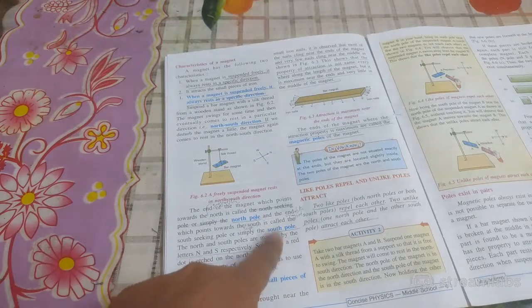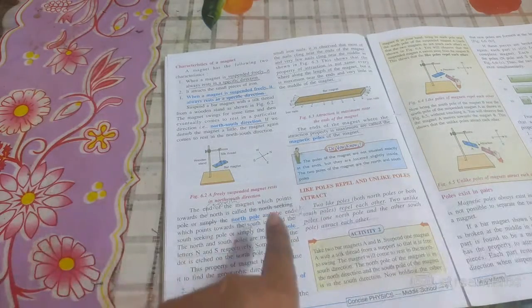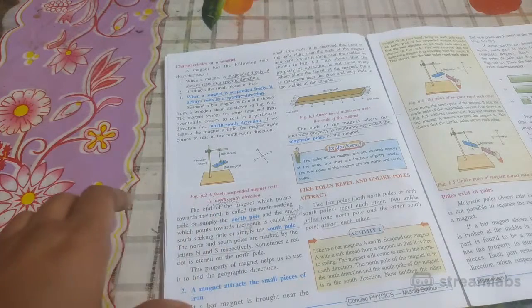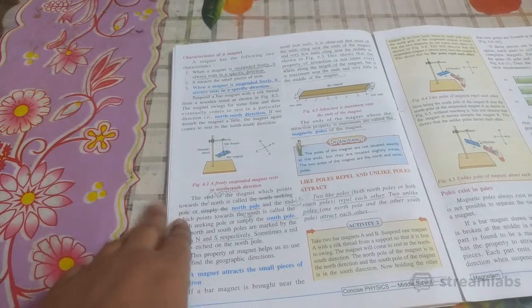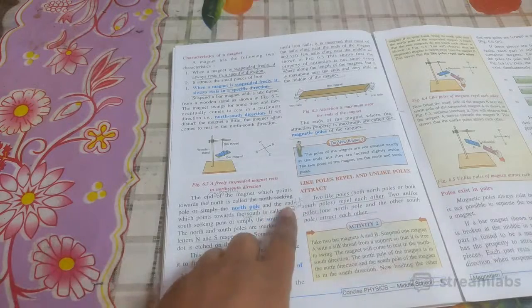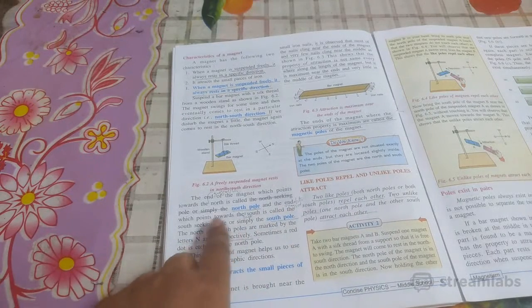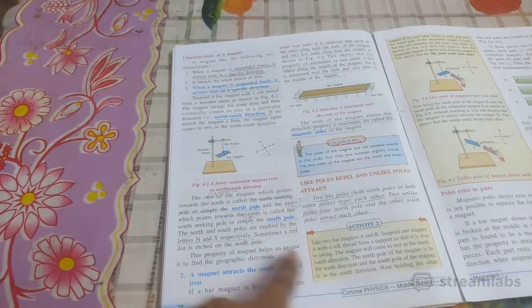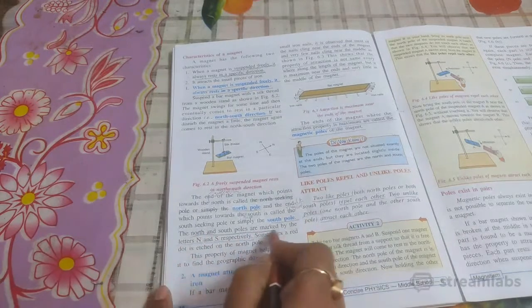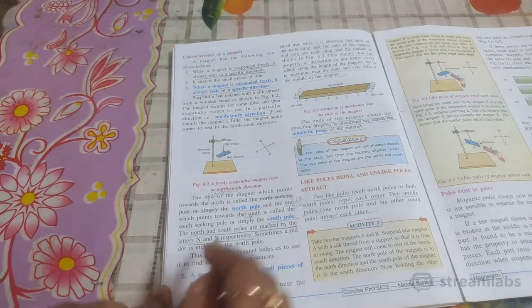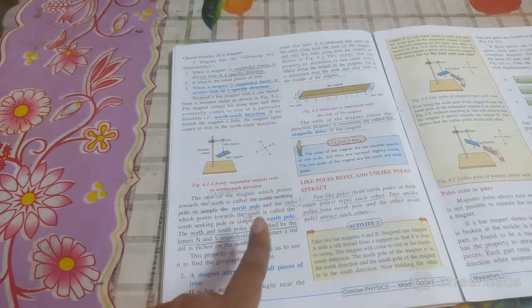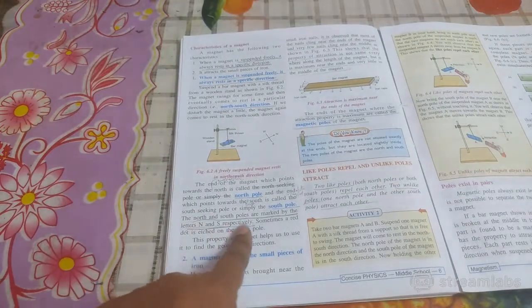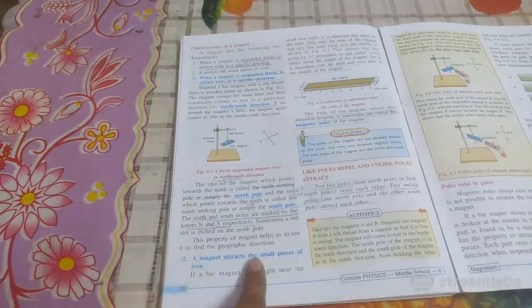And what is South Pole? Again you will write. Please write down there in the book. The end of the magnet. Yes, some words are missing here. Students, some words are missing here. So please write down in the book. The end of the magnet which points towards the geographic south is called South Pole. Yes, and North and South poles are marked by capital N and capital S respectively. Means North Pole is marked by capital N and South Pole is marked by capital S.